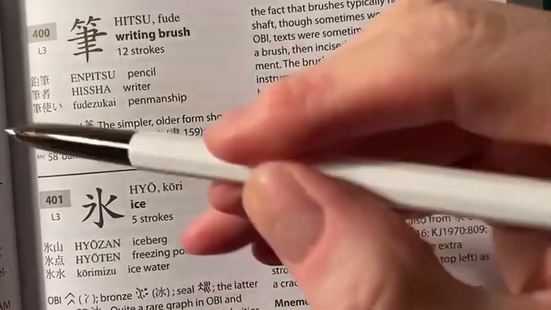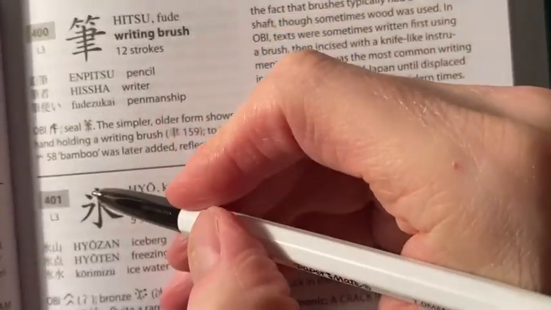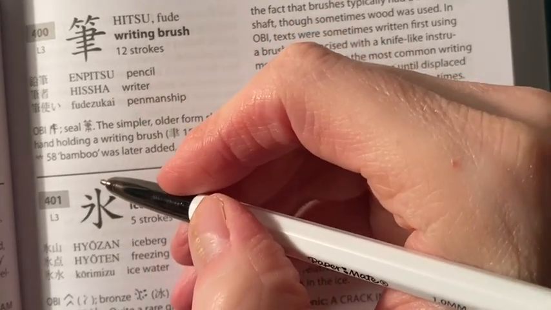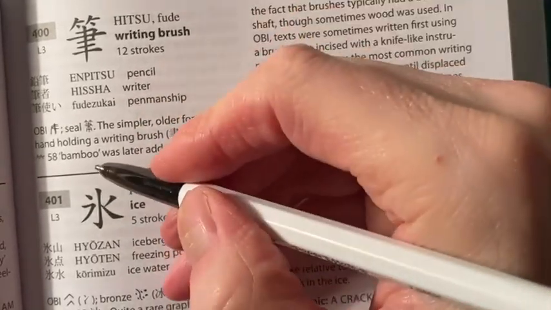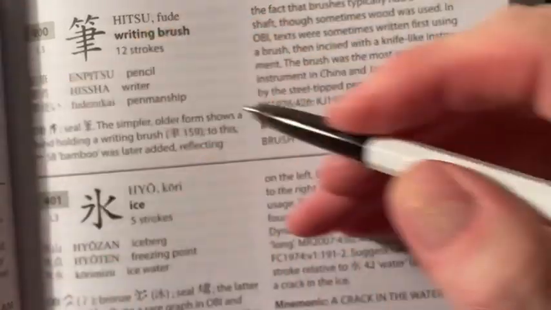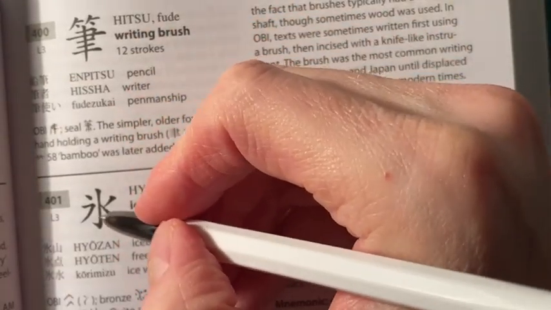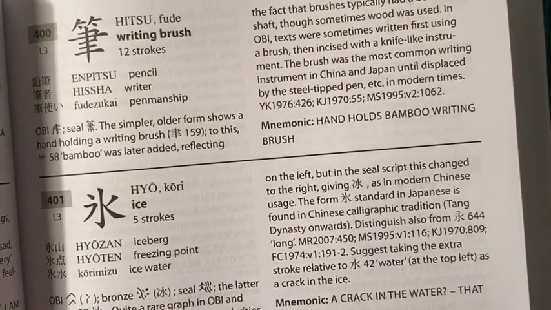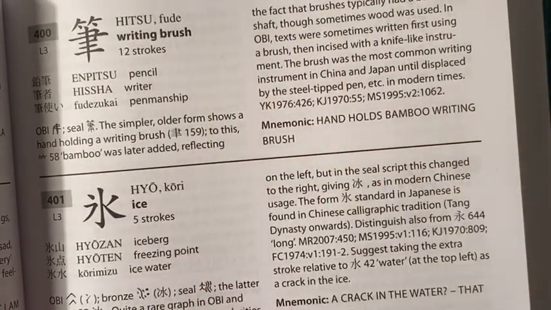Yes, that's the Kanji for ice, and we've got this prominent downstroke and flick, okay? Then that's it. There's your first vertical stroke. There is no horizontal. It's a flick down, flick across, noggin. Done. How nice is that? So this is a perfect one to example, and we're going to do it now.